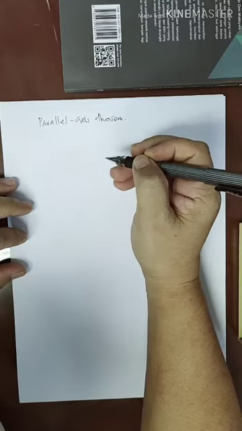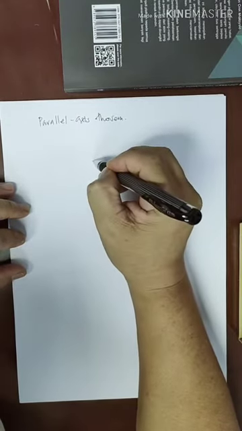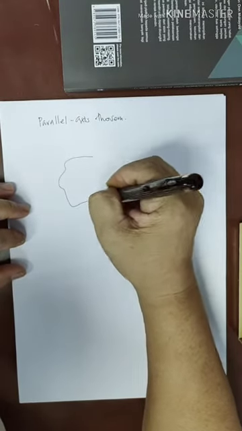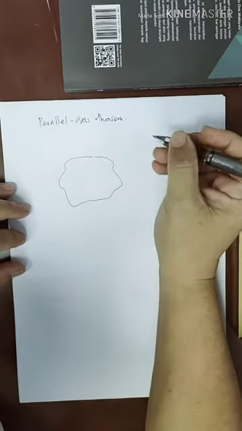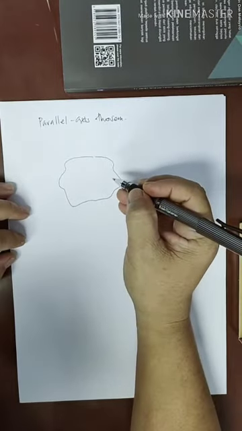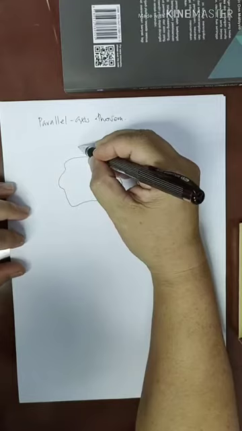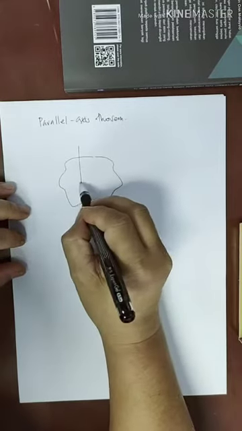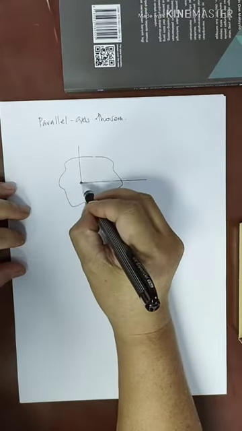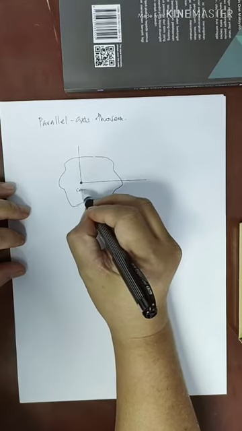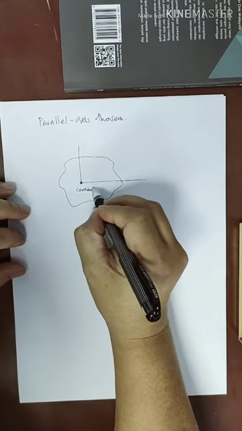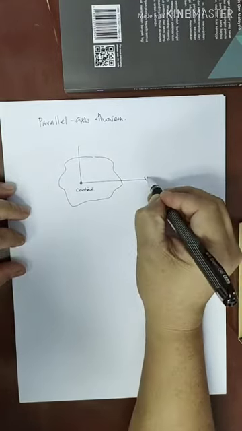So let's say we have one structure. So we have the centroid here. Okay.